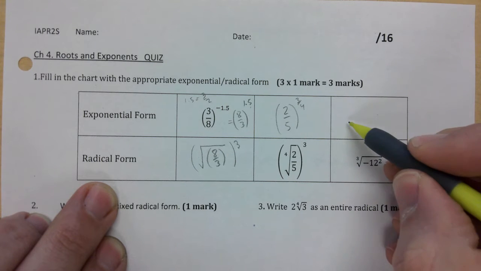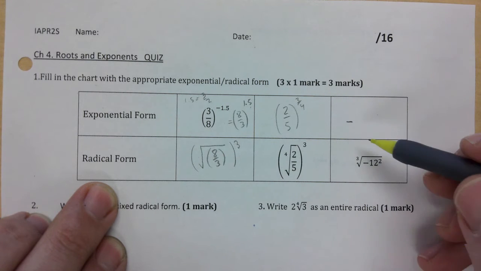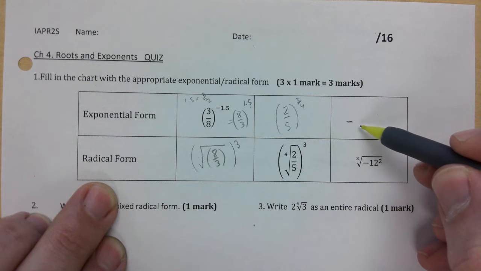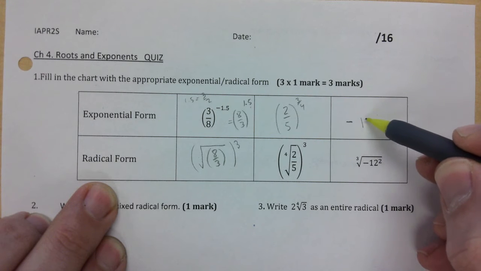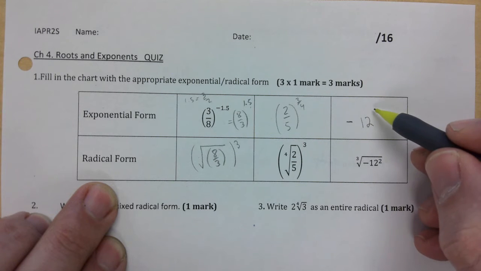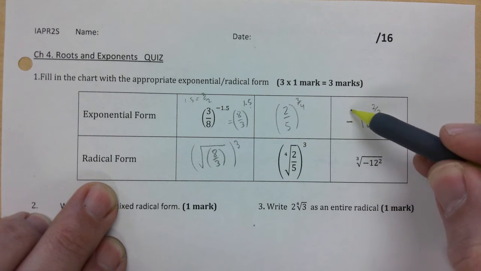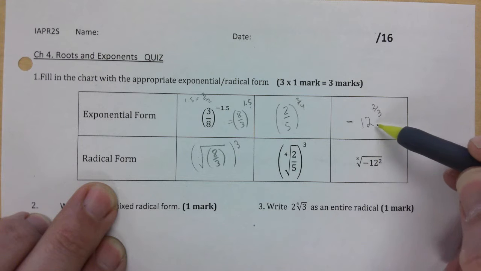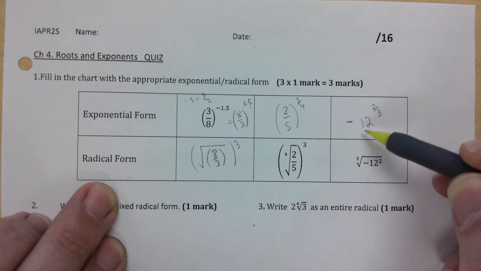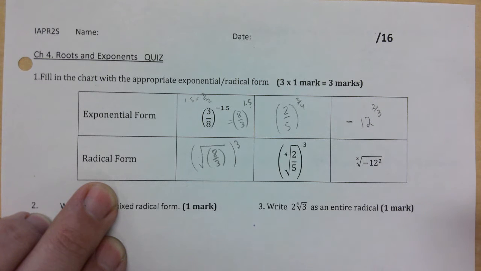So whatever happens, you want the negative. So it's almost like you're bringing the negative 1 out. And then you take the 12 and you put that to the power of 2/3. So not in brackets, okay? Because if you do put it in brackets and you square it, then you get a positive answer there. So that is something you need to watch out for, okay?